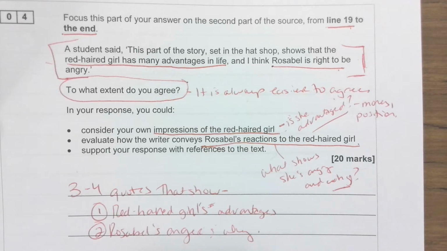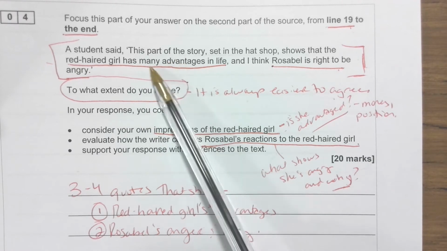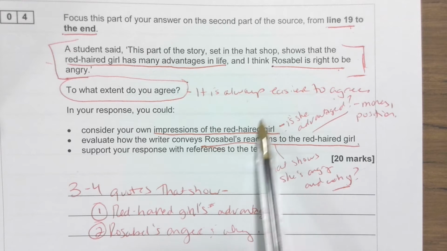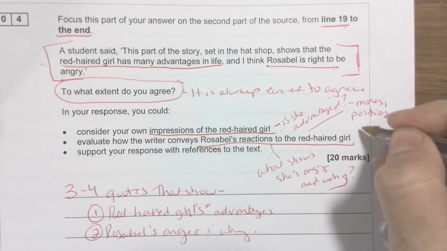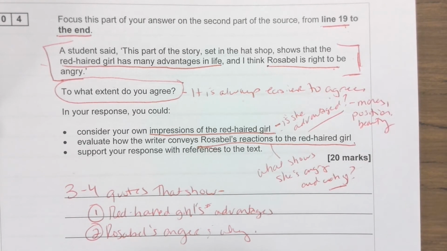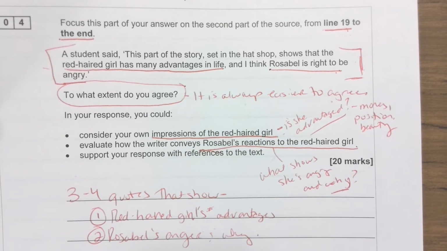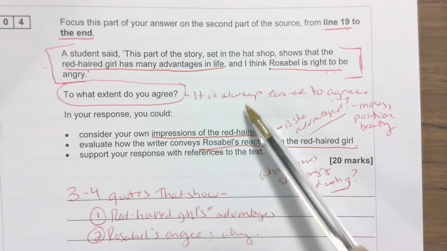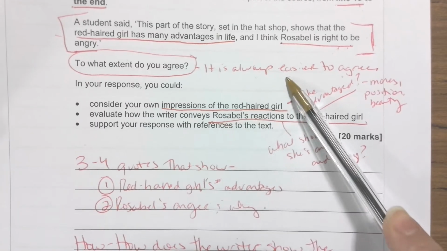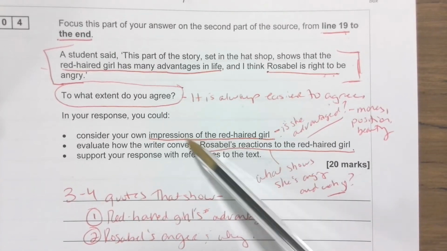Alright guys, so in this video we're going to look at actually writing a response to question 4 using the things that we annotated in the last video for this question on the Rosabel text. So as you can see, we are looking at how the writer shows that the girl has many advantages in life, right? So what kind of advantages does she have? Is it money? Is it position? Is it beauty even? We could talk about. What is it that she has that gives her advantages? And then, does Rosabel have a right to be angry with her when she gets angry later on in the text? Remember that it's always easier to agree, and that you need to explain that why.